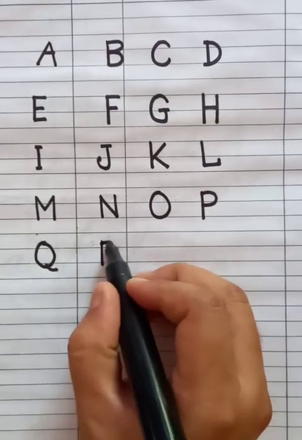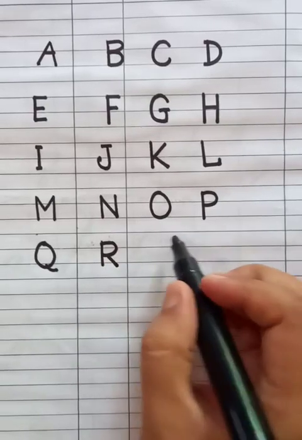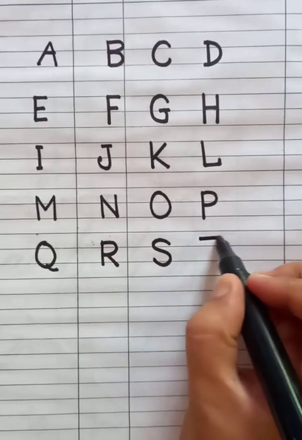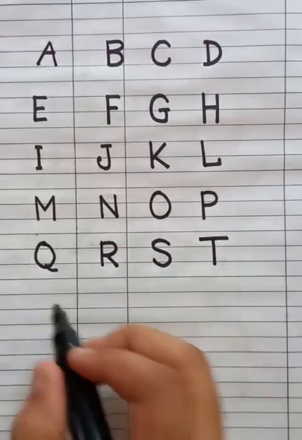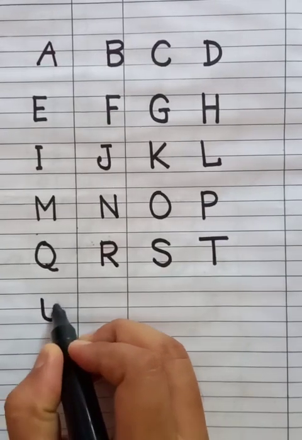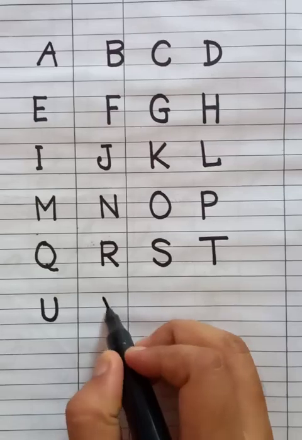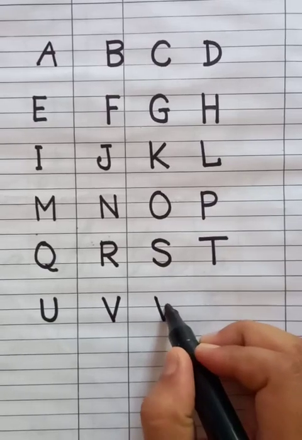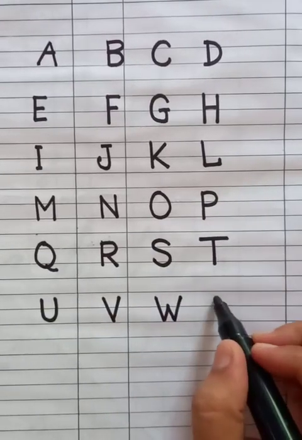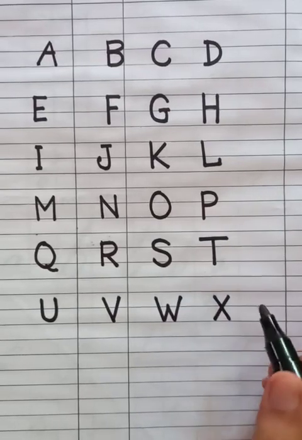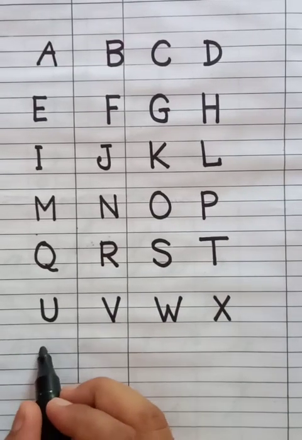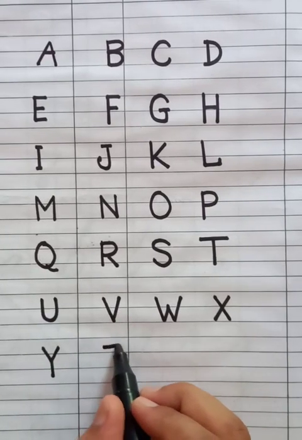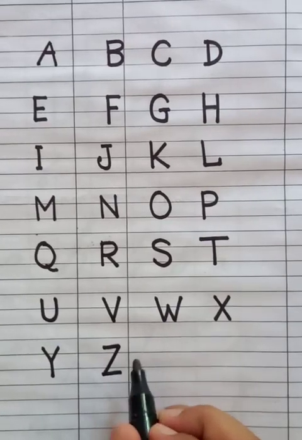R. S. T. Then you can say U. V. You can write W. X. Here you can see Y. And finally last, Z.